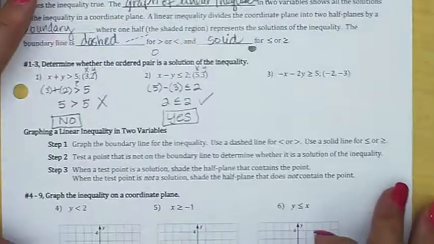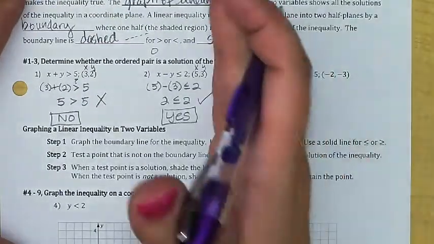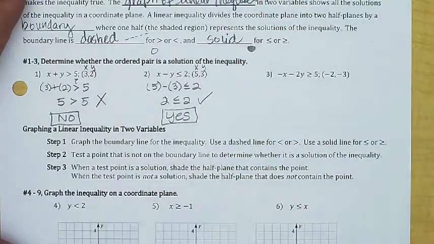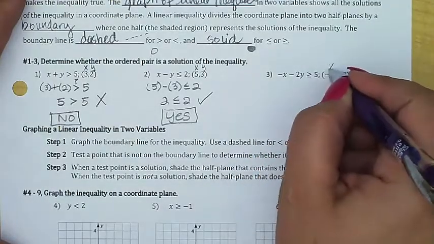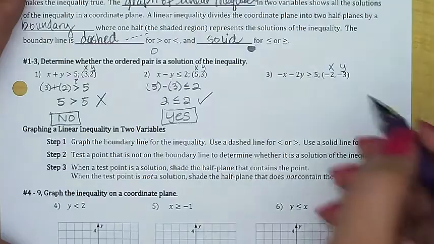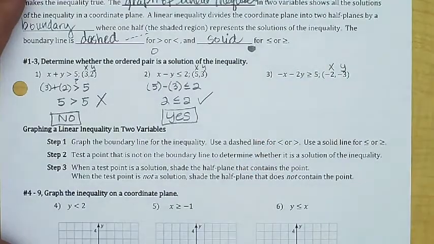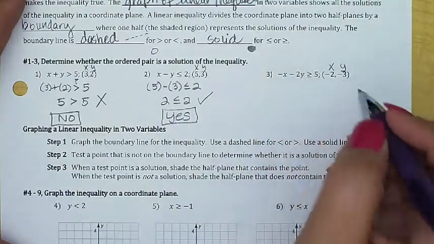Okay, let's try one more on number 3. If you want, pause here, try it by yourself, and then check it. But I'm going to go ahead and work it out. So here's my x, there's my y. I want to test this ordered pair and see if it's a solution to this inequality. So I'm going to insert this.